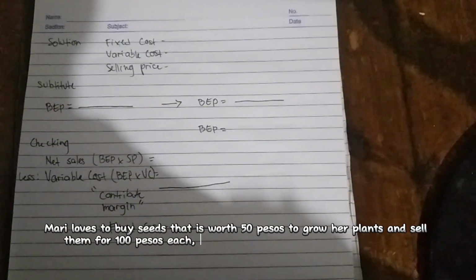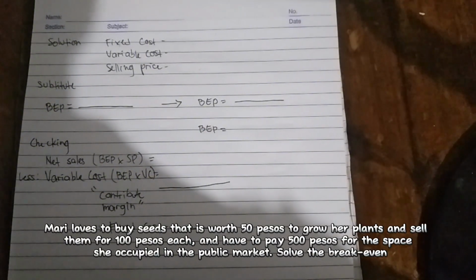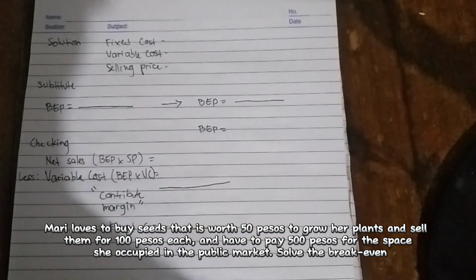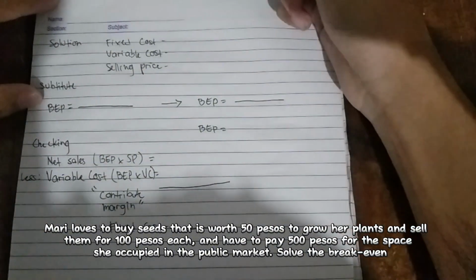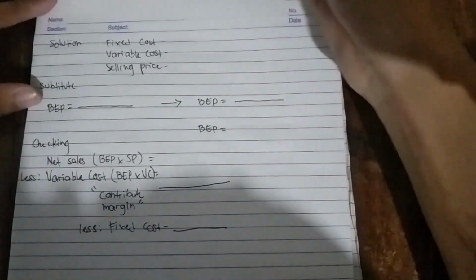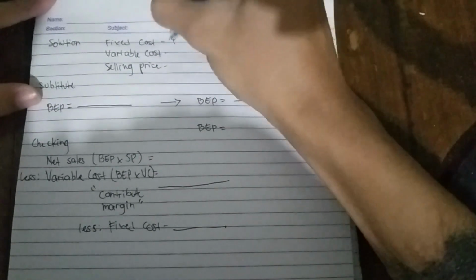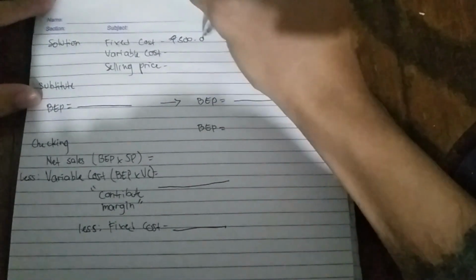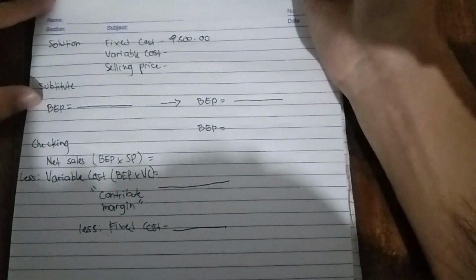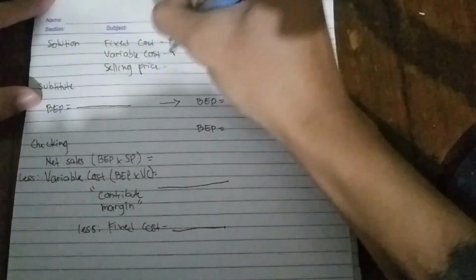Mario loves to buy seeds that are worth 50 pesos to grow her plants and sell them for 100 pesos each, and has to pay 500 pesos for the space she occupies in the public market. Solve for the break-even. Let's find first the fixed cost na 500 and variable cost naman na 50 pesos.